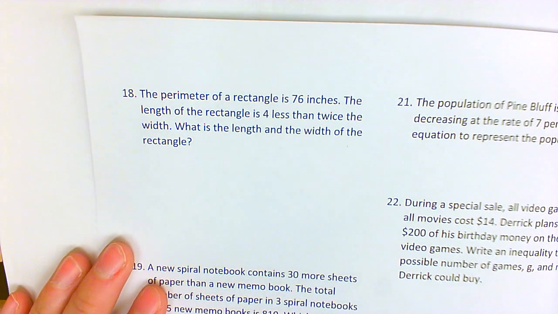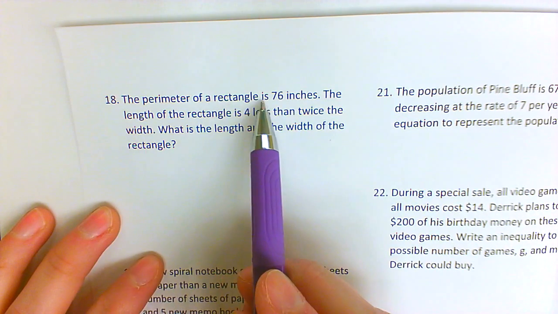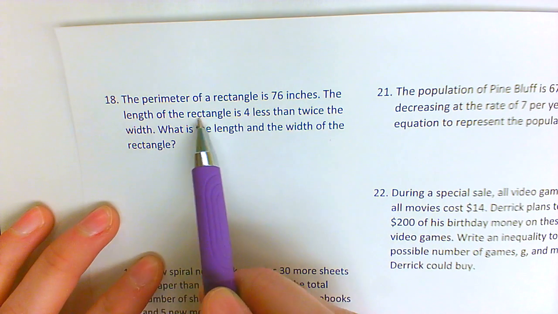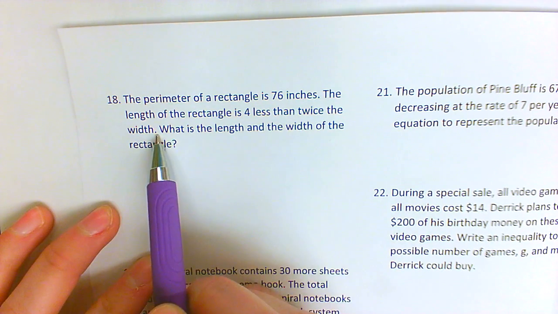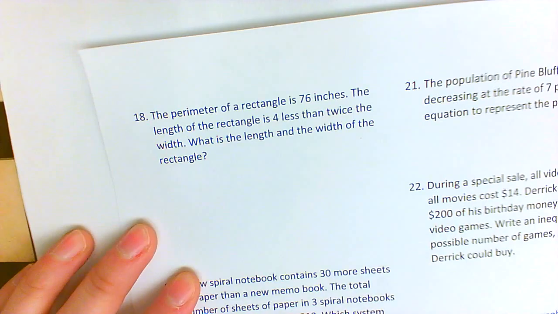Fall review, problem 18. The perimeter of a rectangle is 76 inches. The length of the rectangle is 4 less than twice the width. What is the length and the width of the rectangle?